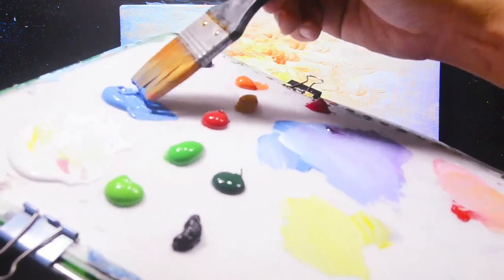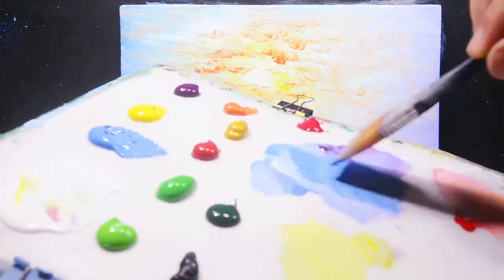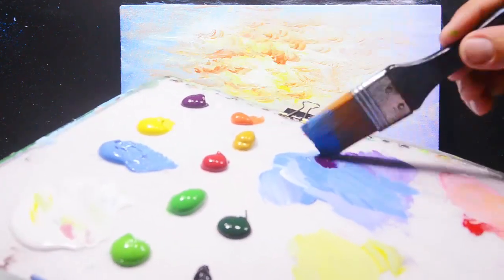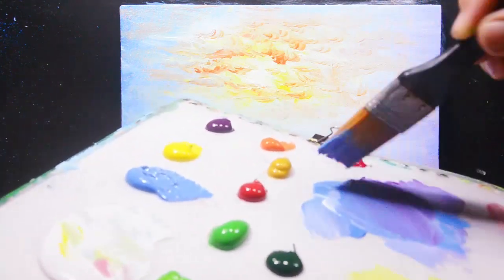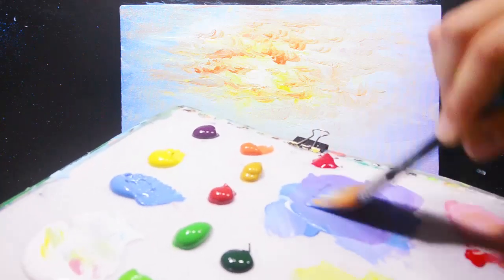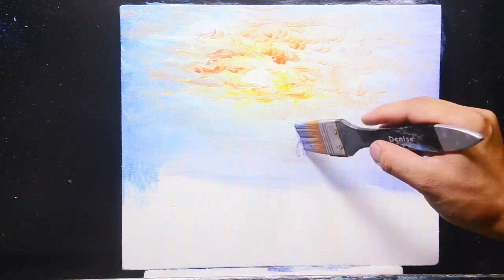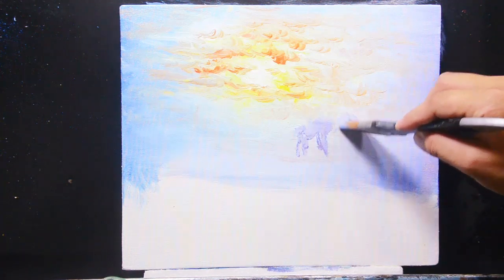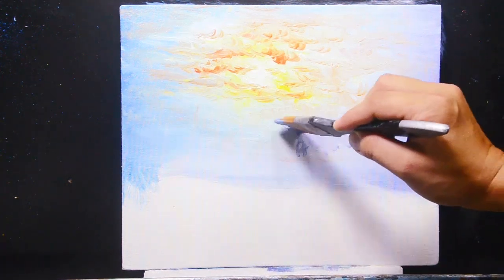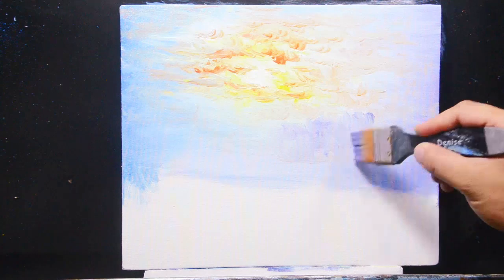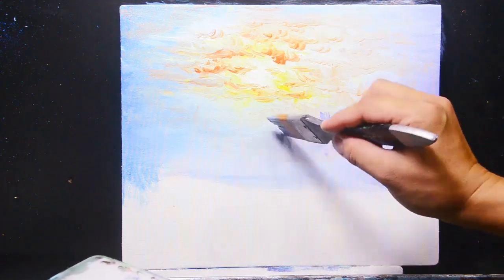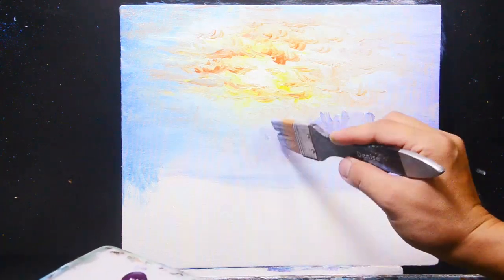I'm going to mix the color of the cobalt blue and also the deep violet. Gonna mix these two colors. Just add here for my trees. I'm going to blur this color, this area here. These are my trees using this blue violet color.